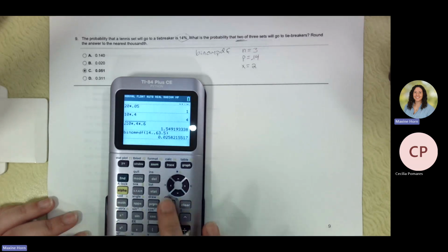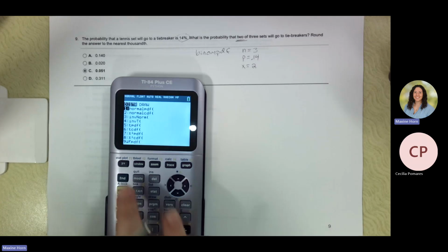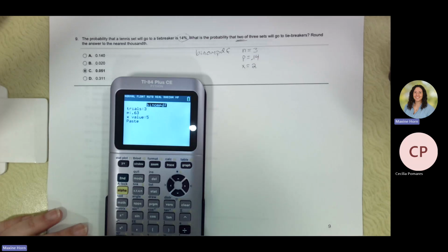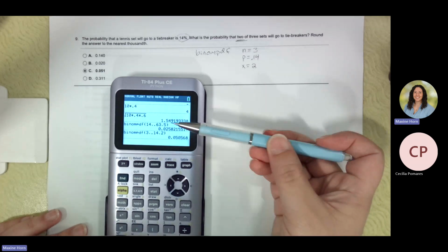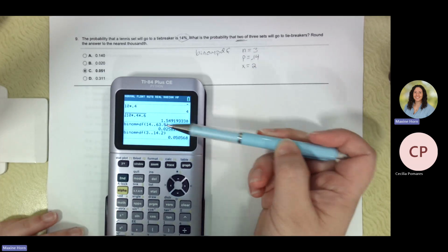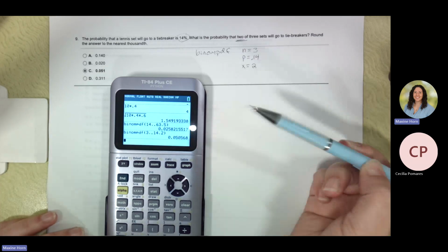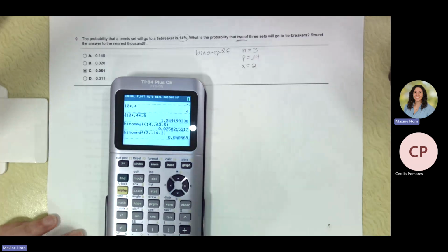So that's a 2. Again, we're going to go second vars to get to the distribution menu. And then I'm going to go alpha math to get binom PDF, and plug in the numbers. N is 3, P is 0.14, X is exactly 2. And like I was saying before, if you have a calculator that doesn't prompt you, it's just going to start with the parenthesis, and then you have to plug in NPX in that order. Okay, so that's how we're getting the 0.051.